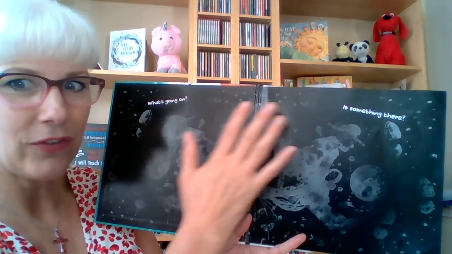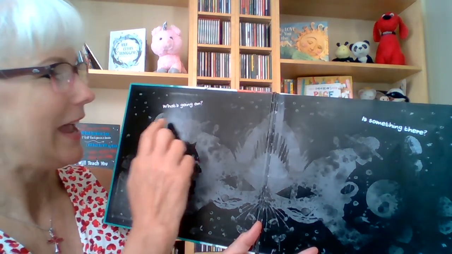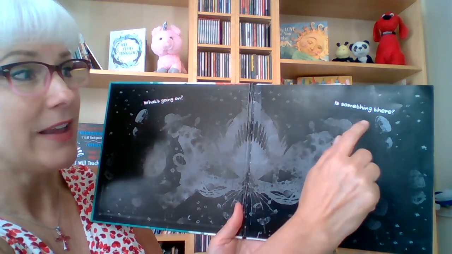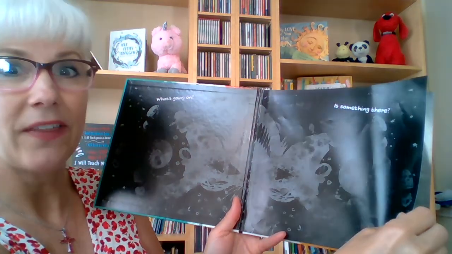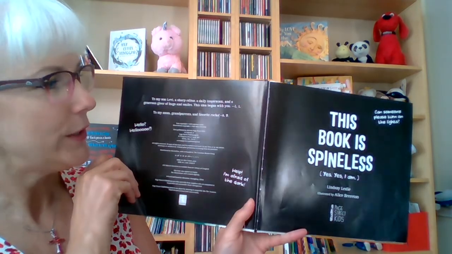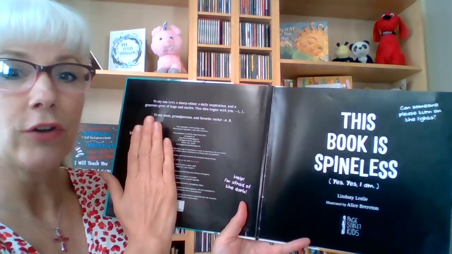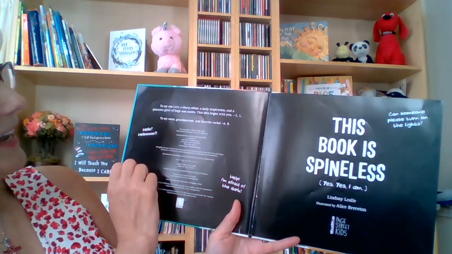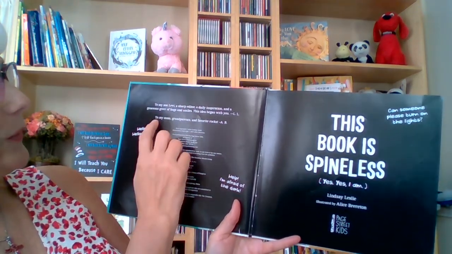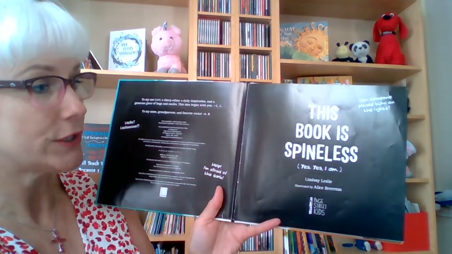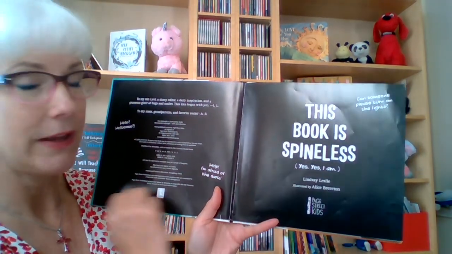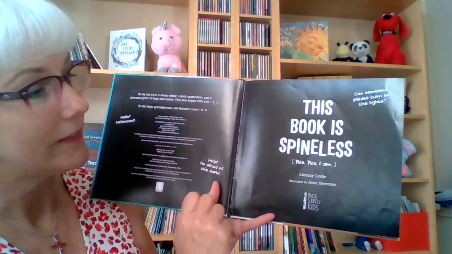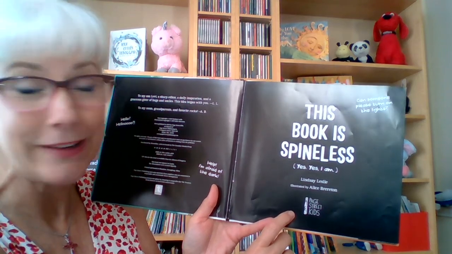We see this very mysterious, dark picture, and I see some words that say, "What's going on? Is something here?" And we set the tone. Now we turn, and this is our dedication page and our copyright information. This book is dedicated to her son, Levi, and the illustrator dedicated it to her mom. Then we have our title page, which repeats some of the information, including the publisher. This time it's published by Page Street Kids. That's also bonus information. You don't need to know that.